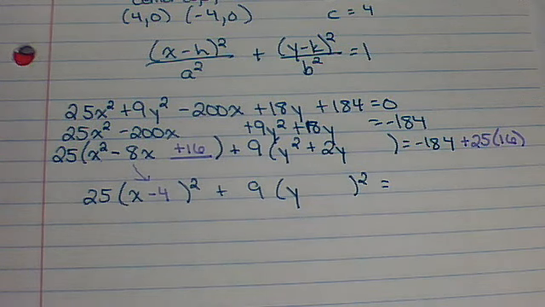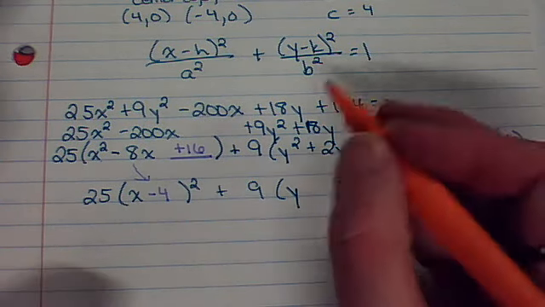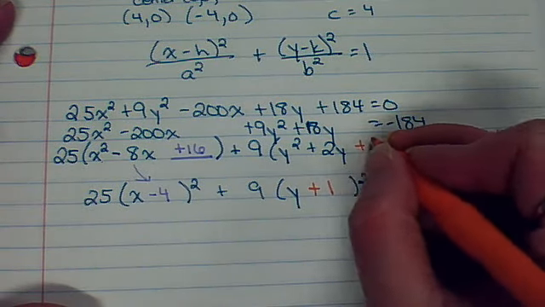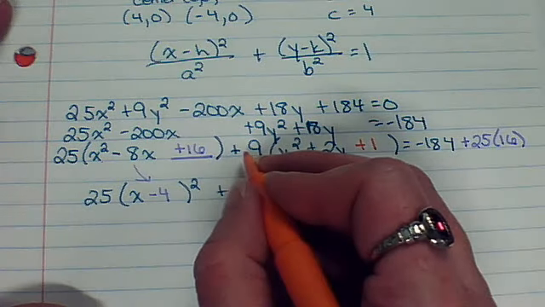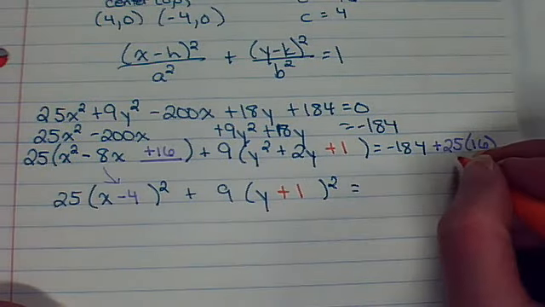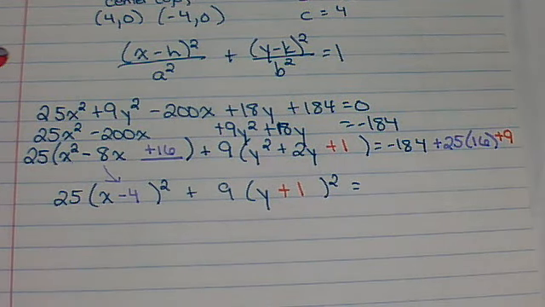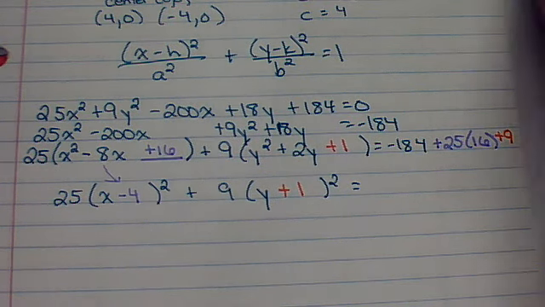For the y's, I want to be very careful there as well. Half of the 2 is going to give me a 1. That squared is 1. So I need to add the 1, but that's actually a 9 times 1. So I'm also going to add here a 9, well, times 1, which is just 9. So let's take a second and figure out what is, if I take negative 184 plus 25 times 16 plus 9 times 1, I get 225.